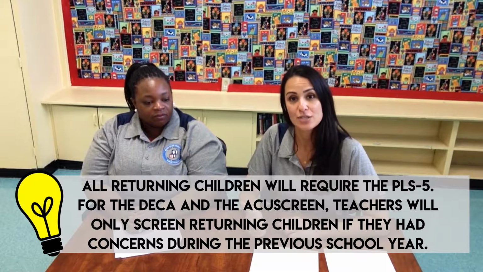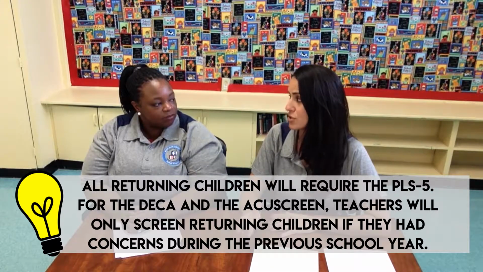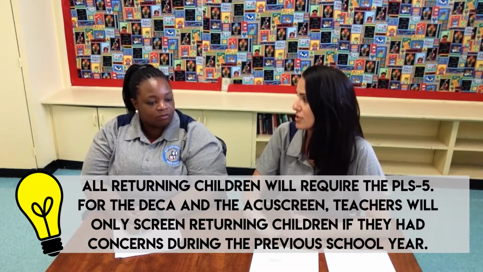As far as the AccuScreen and the DECA, when it comes to returning children, you're only going to administer them on those returning children that had concerns during the previous school year. For instance, a child that scored at risk on the AccuScreen last year is a child you're going to have to screen on the AccuScreen this year. A child with a DECA concern last year, you're going to have to screen on the DECA this year.